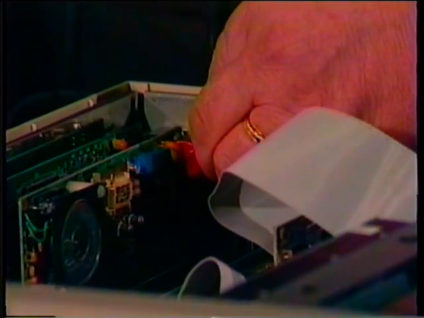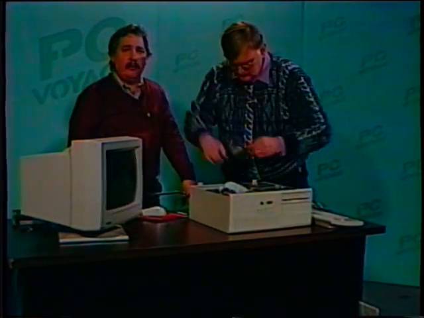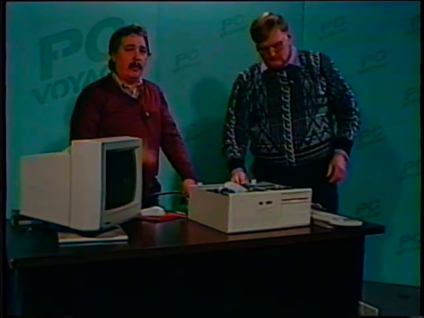Now what we'll have to do is power the machine back up and load the software that we'll use for communications and hook up the telephone lines, and this modem is ready to go.